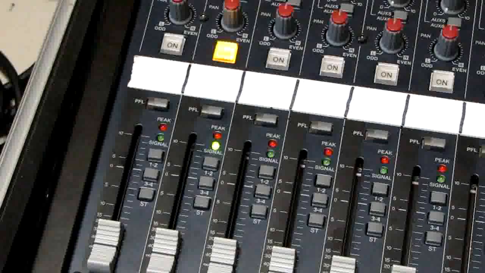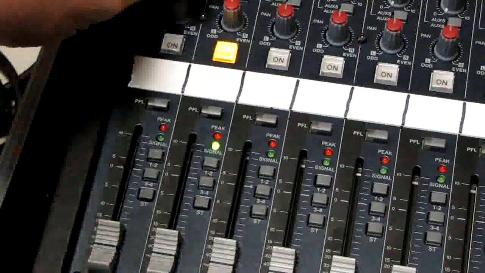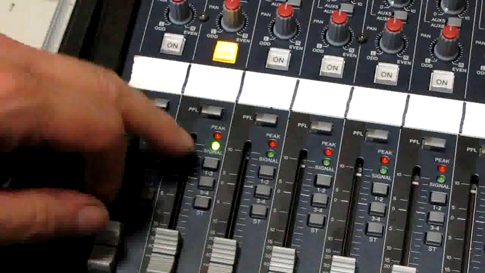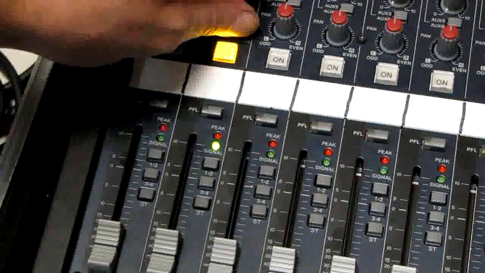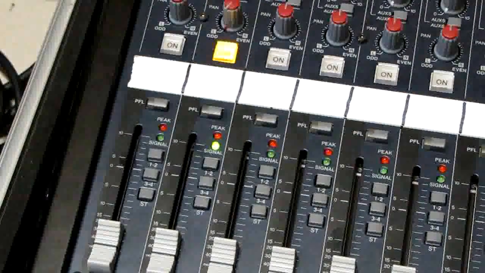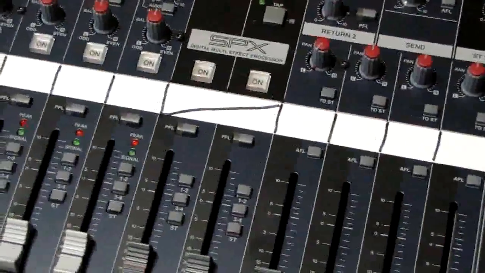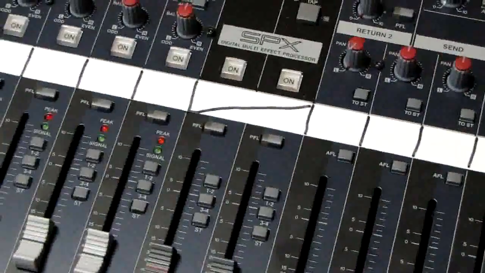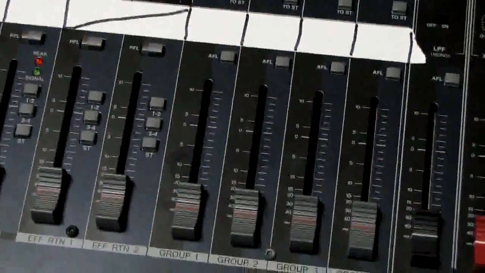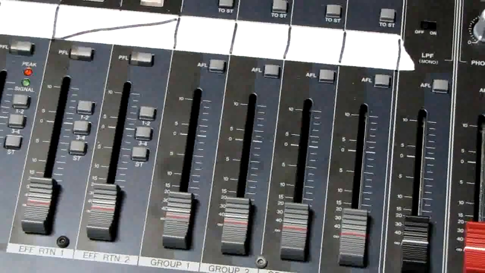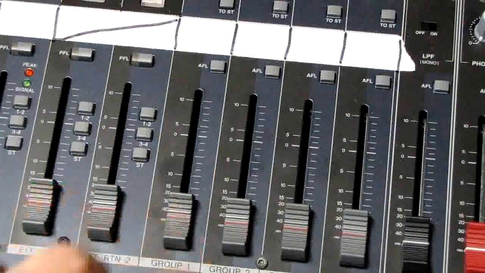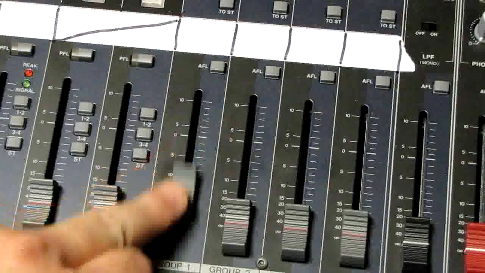So what we're going to do is assign this channel over to group 1. We're going to select our grouping 1, which is on the left. We're going to pan to the left. Alrighty. Now group 1 there, that's on the left hand side. So now all the signal is coming through this channel right here.